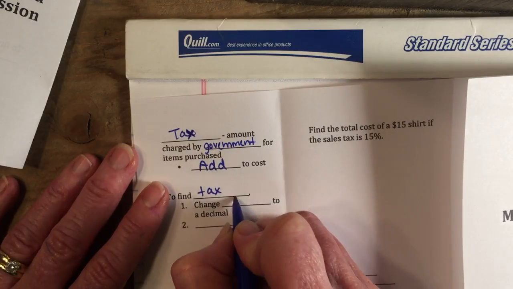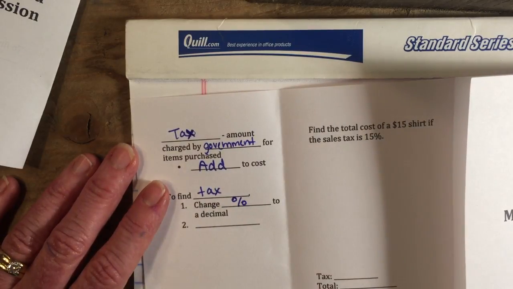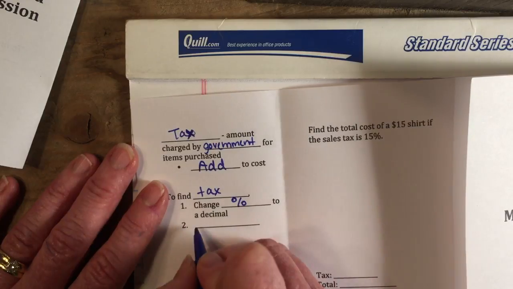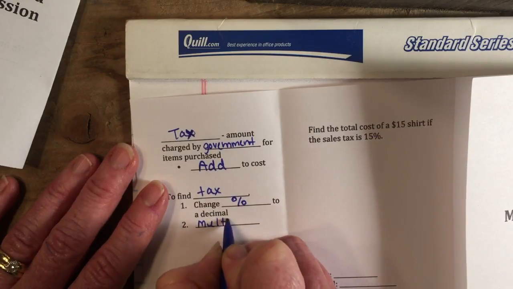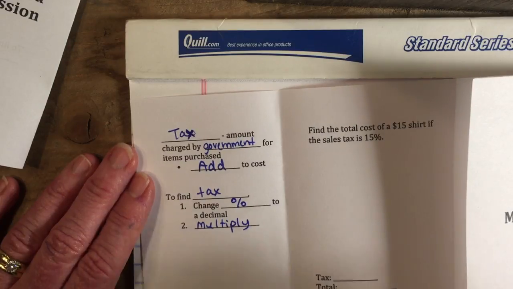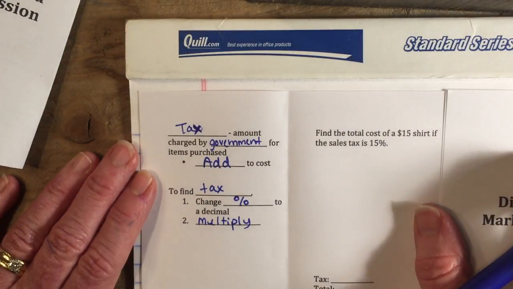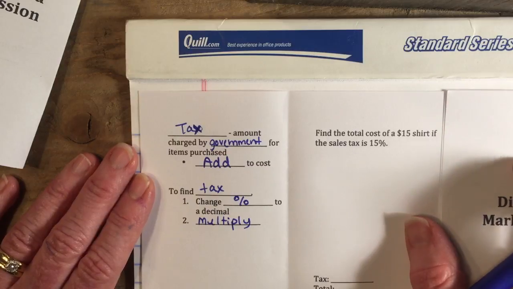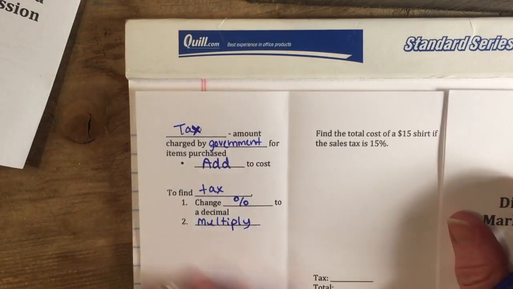Change the percent, and we're just going to make it short and sweet. Percent to a decimal, and then you're going to multiply. You're just finding the percent of a number. Change the percent to a decimal and multiply. So here's an example. It says find the total cost of a $15 shirt if the sales tax is 15%.